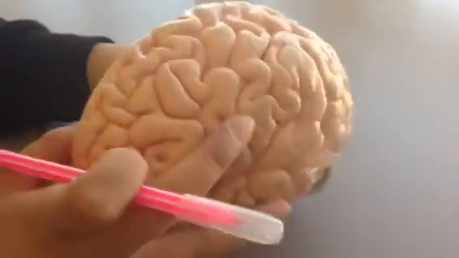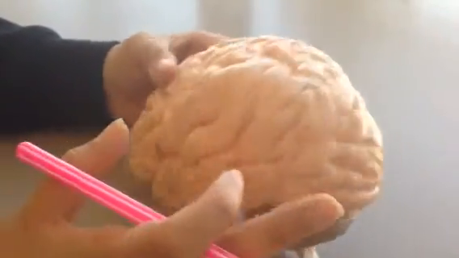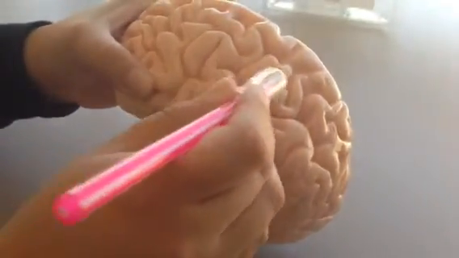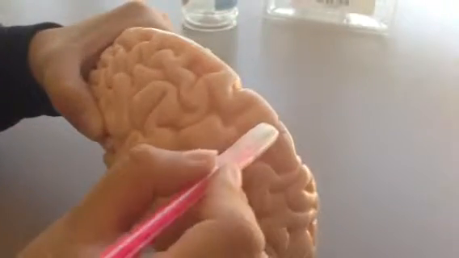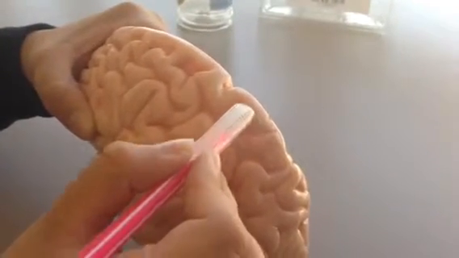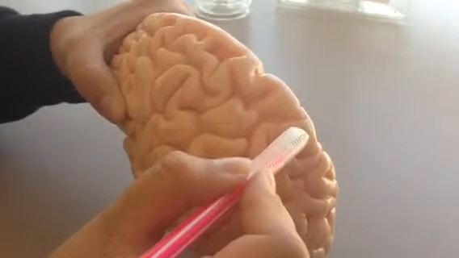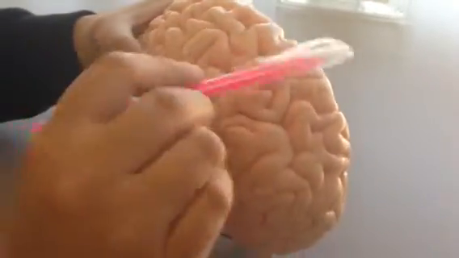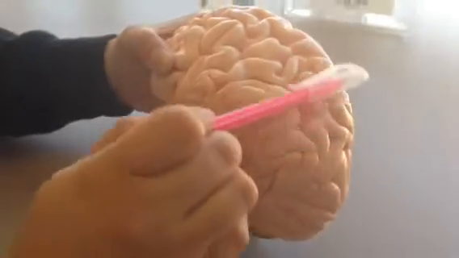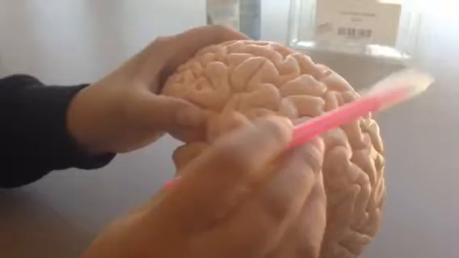Your precentral gyrus, how I find the precentral gyrus, I find the central sulcus first. So the central sulcus is going to be this one right here. So right anterior of the central sulcus is going to be your precentral gyrus. Posterior of the central sulcus is going to be your postcentral gyrus. And this part is also your parietal lobe. So parietal lobe, frontal, parietal.